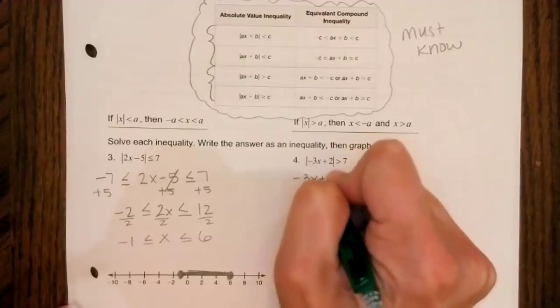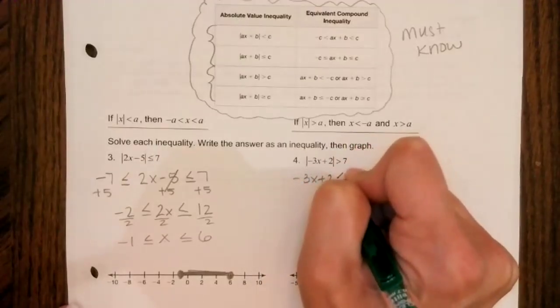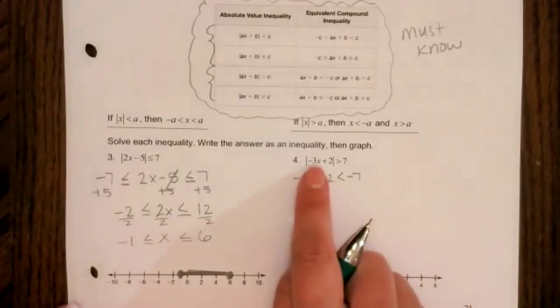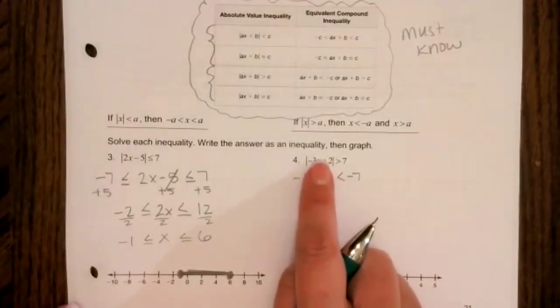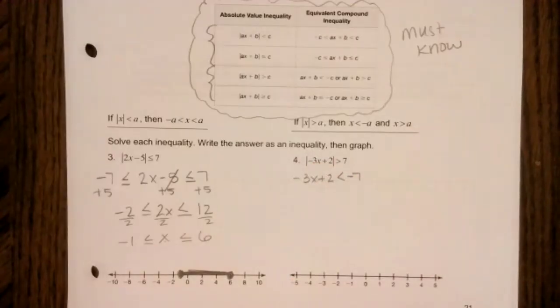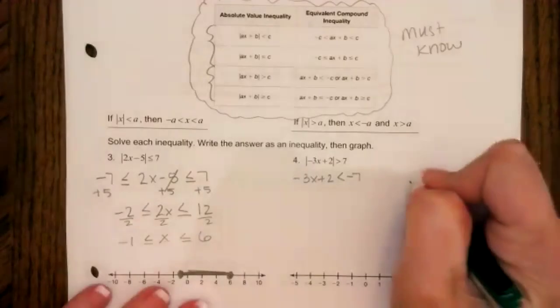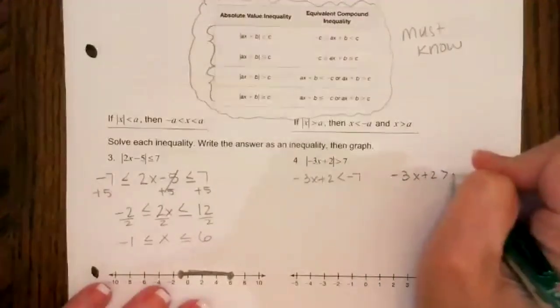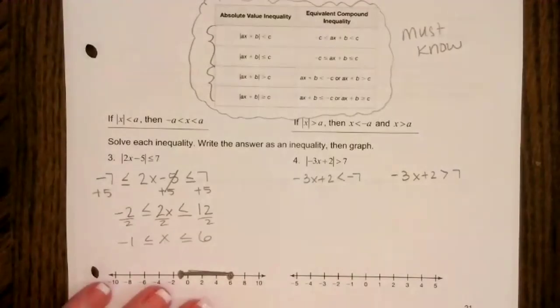So -3x plus 2 has to be less than -7. We want all the smaller values than -7 because, for example, -8 comes out as a positive 8, which will make that a true statement. So we want all of those values that are smaller than -7. Then we want all the ones that are bigger than 7. So we're going to do -3x plus 2 is greater than 7.